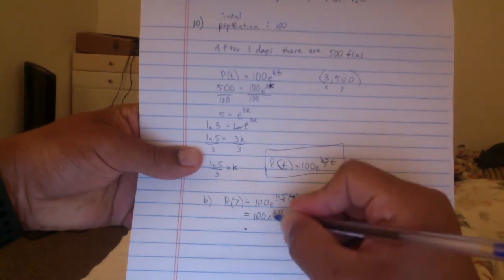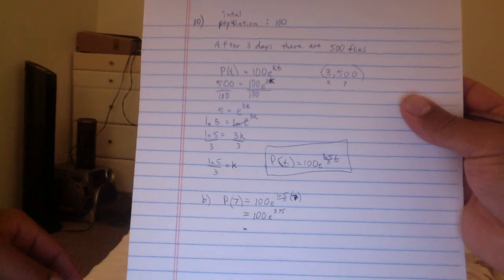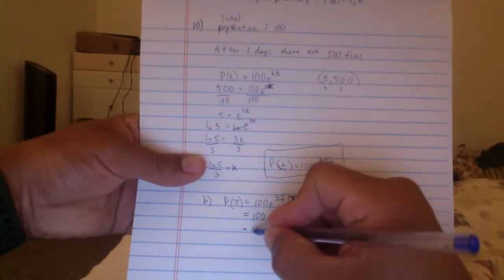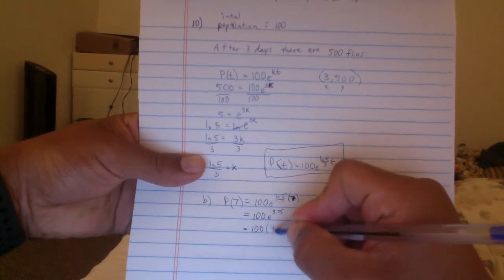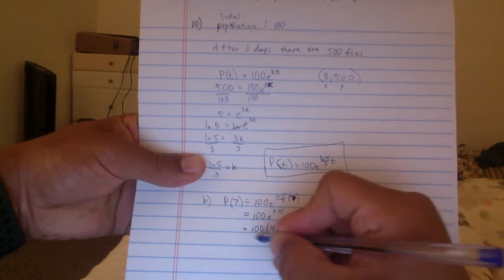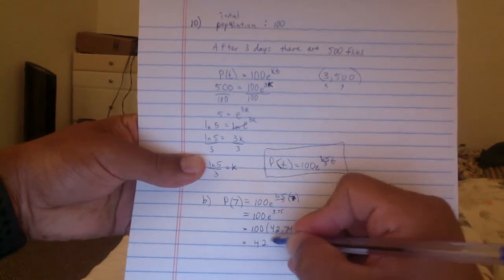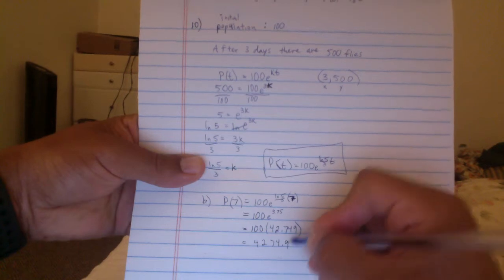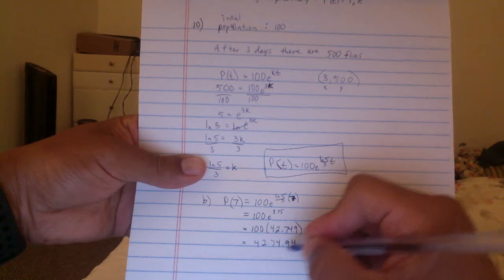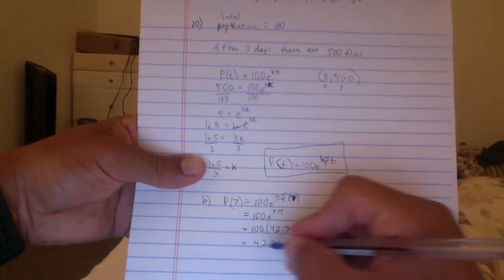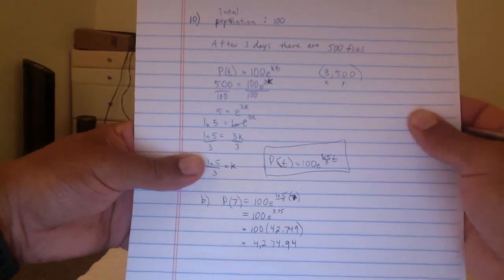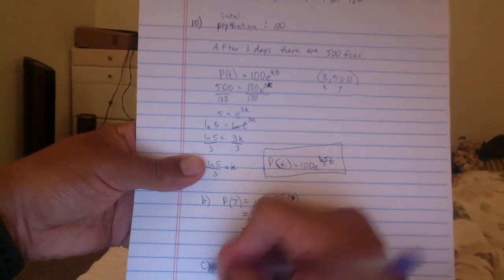All right, and then the next thing we need to do is we need to calculate e to the 3.75. That's 42.749. Finally, we need to multiply by 100, so we get 4274.9. And there it is. The population after 7 days would be 4,274. And that's letter B. So let's go ahead and letter C now.